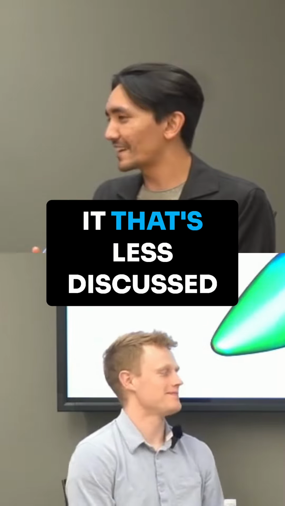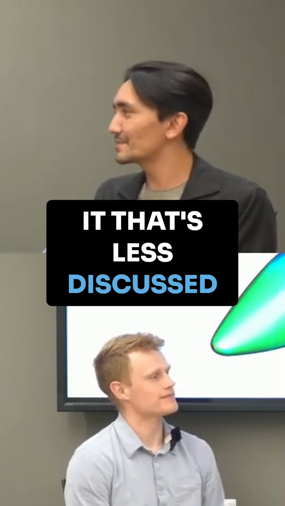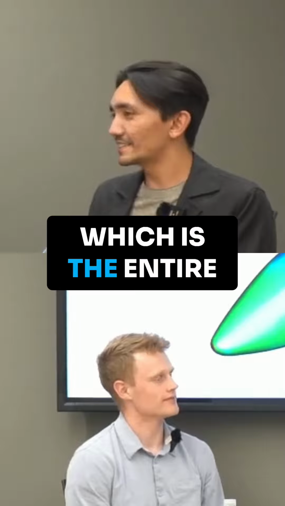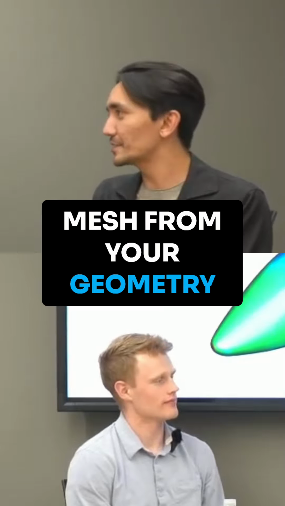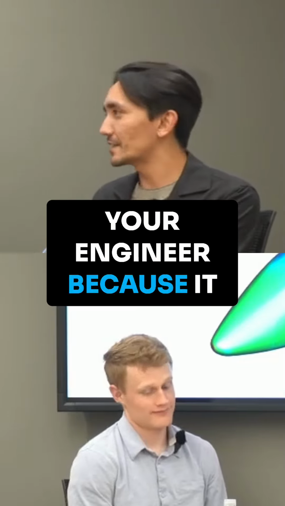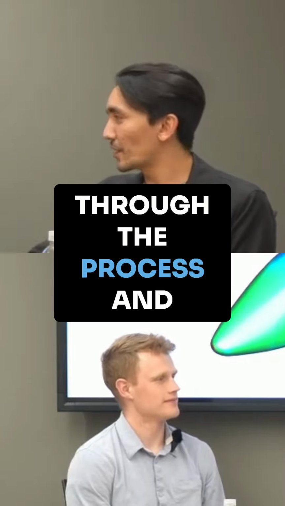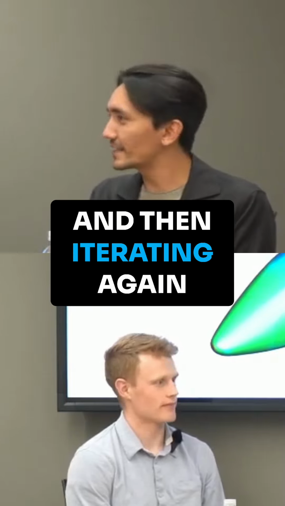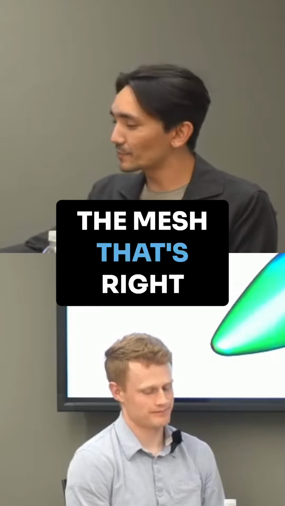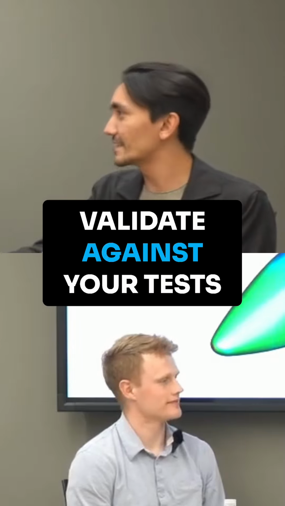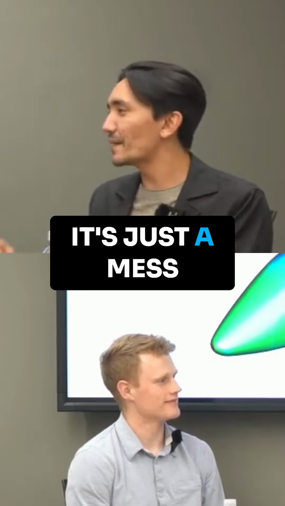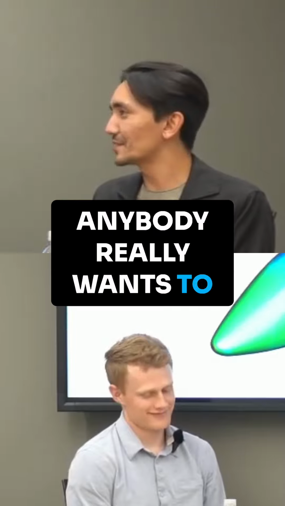There's also a part of it that's kind of less discussed, but just an inherent part of it, which is the entire workflow for creating the mesh from your geometry, cleaning it up, sending it back to your engineer because it had non-manifold faces, and then remeshing it, and then finally going through the process and realizing your mesh wasn't good enough, and then iterating again and again, and then finally getting a mesh that's right, and then you go to test, and then it doesn't validate against your tests, and it's just a mess. Like, it's not a process anybody really wants to go through.